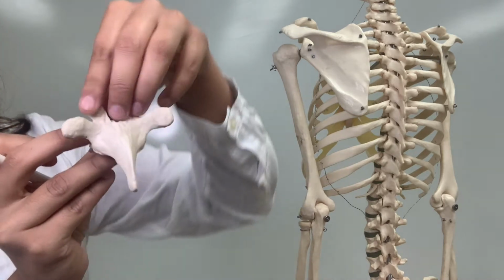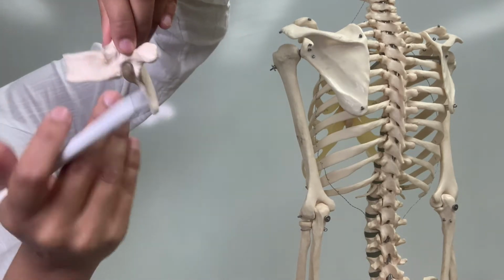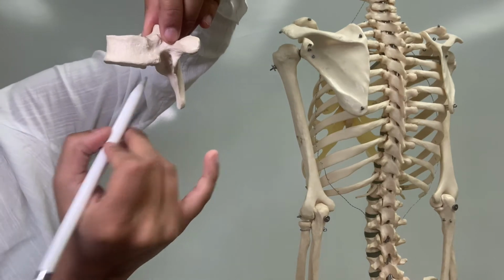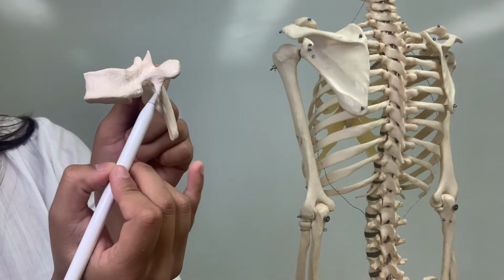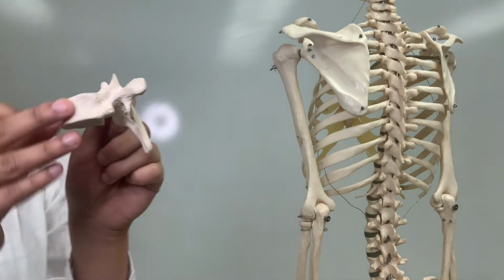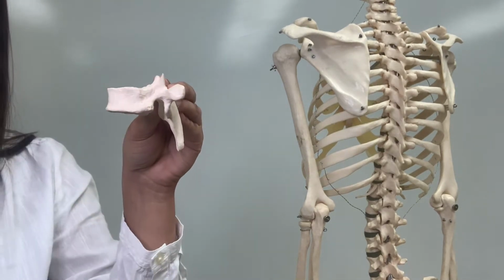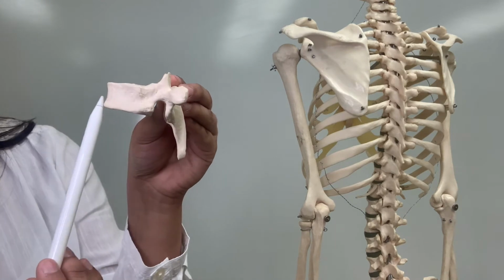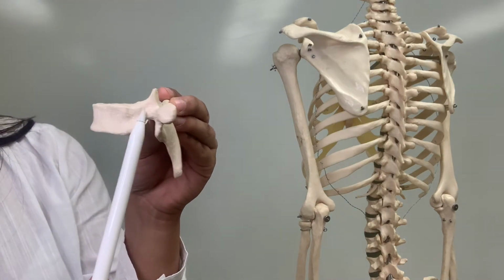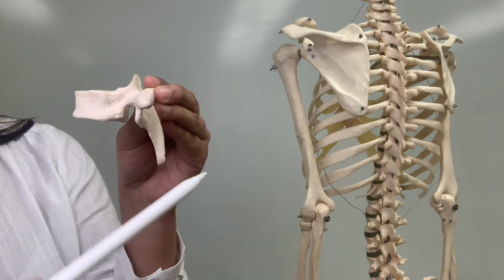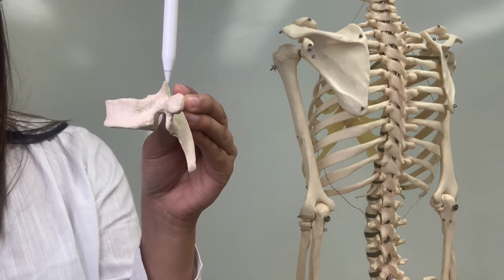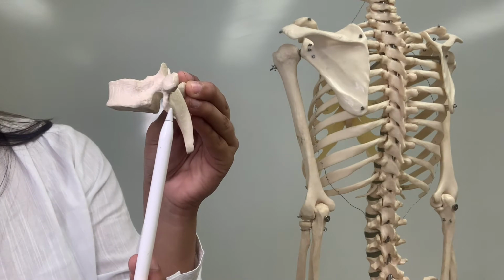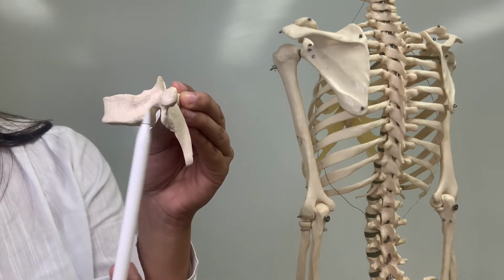And if we're looking down here, the ones right down here, this would be your inferior articular facet. So let's label everything in this view as well. Here we have our vertebral body, our transverse process, our spinous process, your superior articular facet, and your inferior articular facet.